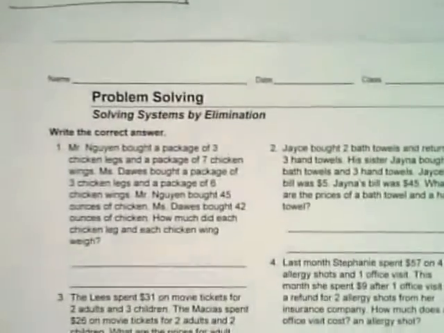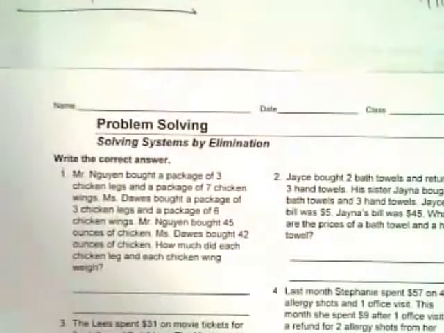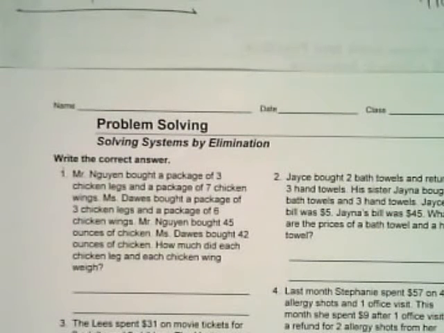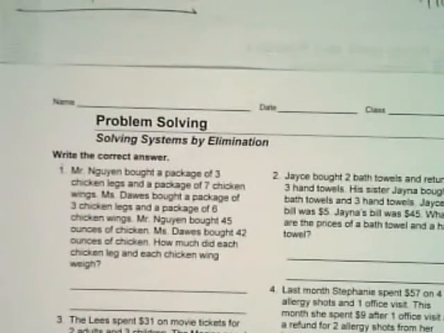The first one says, Mr. Wynn bought a package of 3 chicken legs and a package of 7 chicken wings. Ms. Dawes bought a package of 3 chicken legs and a package of 6 chicken wings. Mr. Wynn bought 45 ounces of chicken. Mrs. Dawes bought 42 ounces of chicken. How much did each chicken leg and each chicken wing weigh?